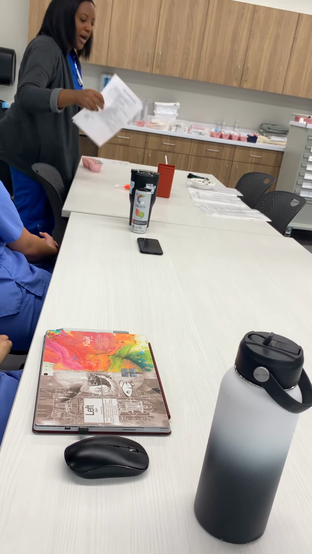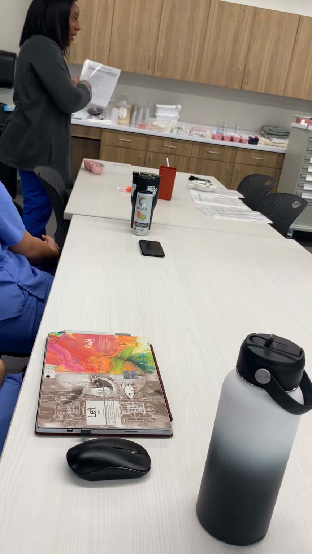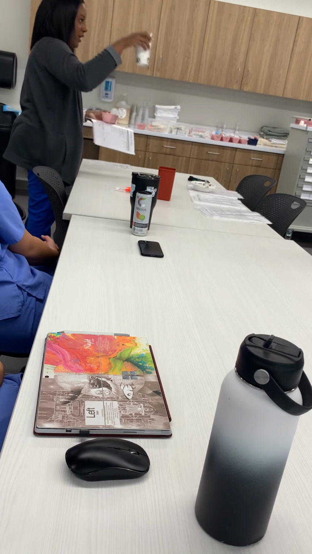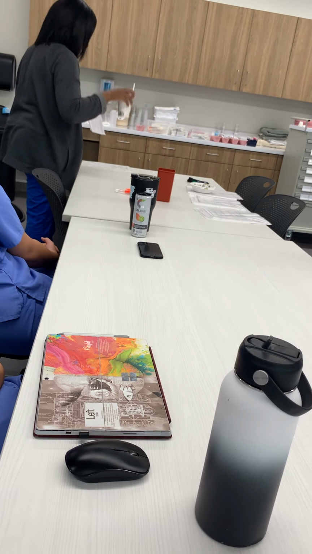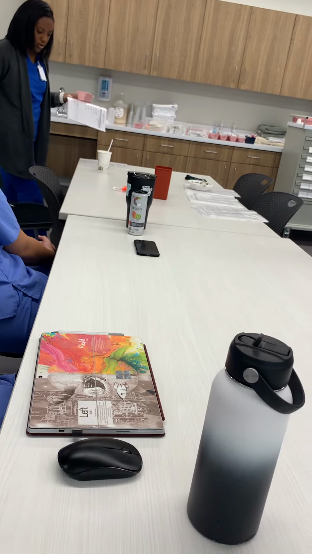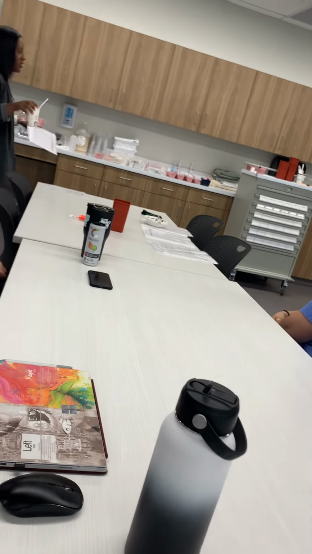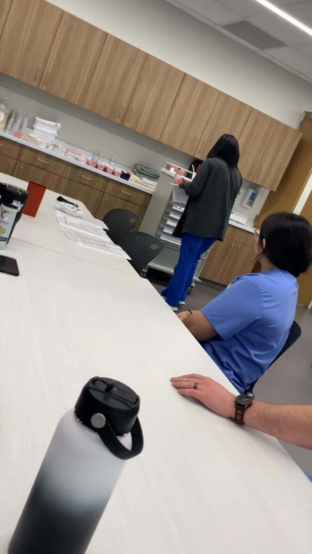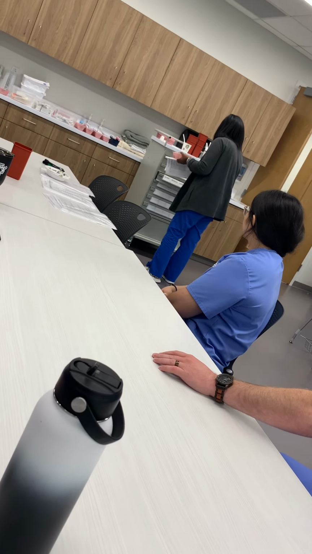So I'm gonna get my orders. I've got my med cards, okay? And I'm gonna get my glass of water for my patient. So, before I go into my patient's room, I'm gonna stop at the med cart. I'm gonna put all of my meds back.